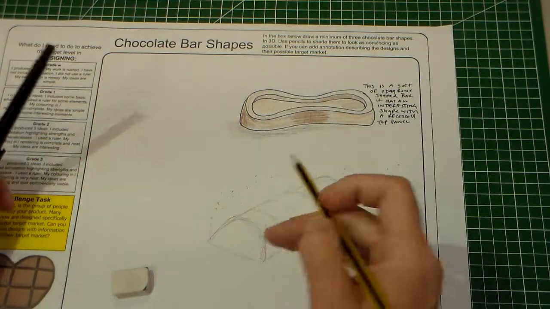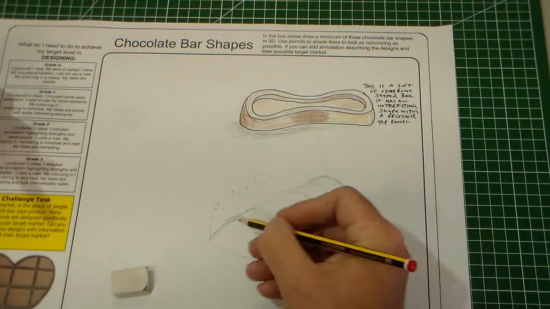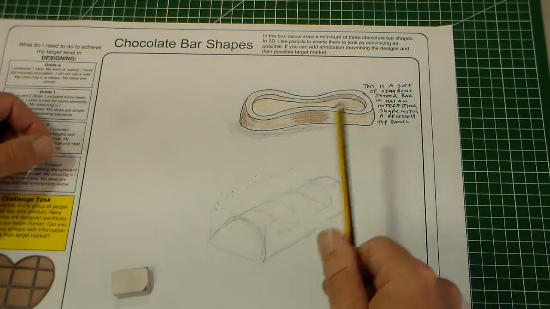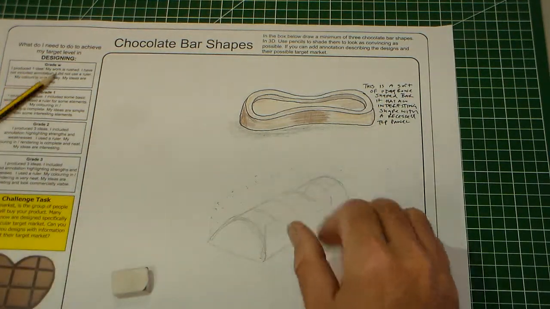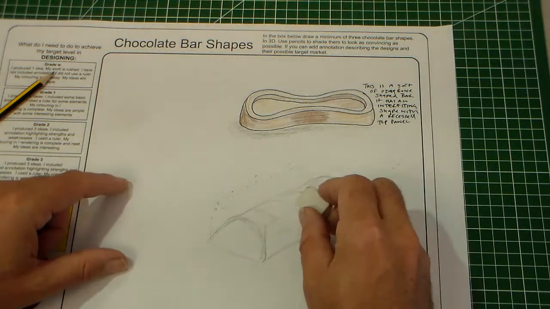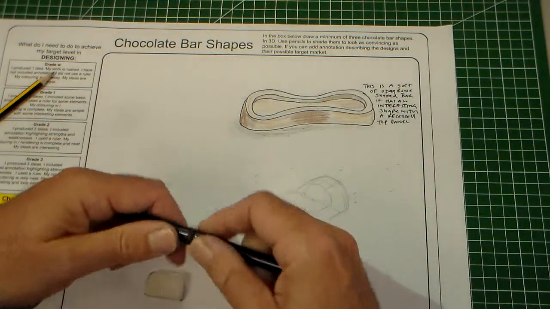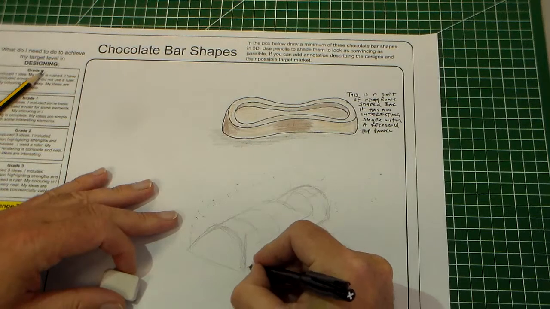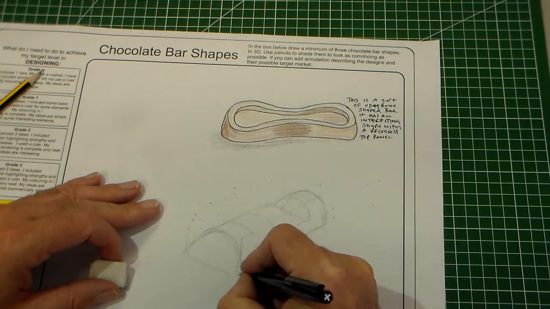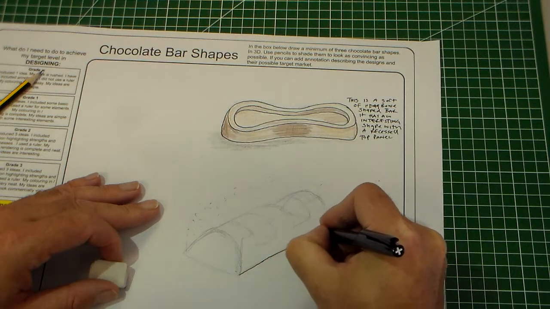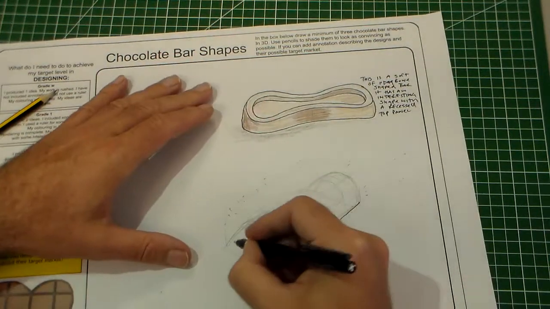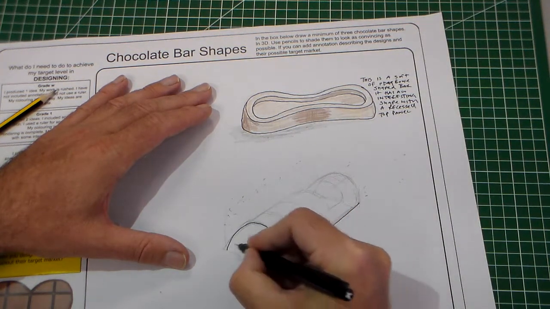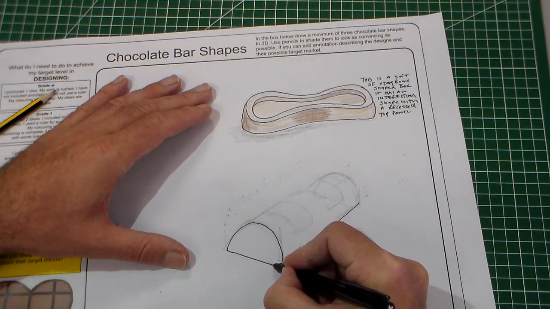Now there's a couple of options here. You can line in or line out the outline of your shape once you're confident. If you draw it lightly and you're not happy with it, you can use the rubber to take out the lines. But what I'm going to do, just because it shows up better on the camera, is use my fine liner here, and I'm not going to use a ruler. You might want to use a ruler, but I'm going to freehand add the outline because it will match the one above here. And I'm going to add the outline of the chocolate bar shape that I've thought up.